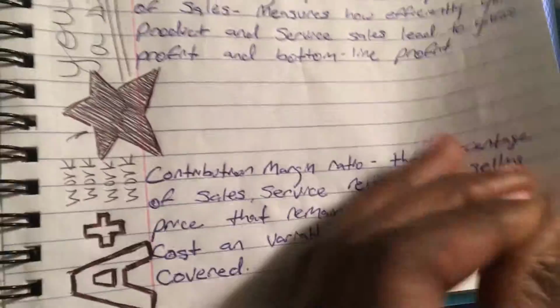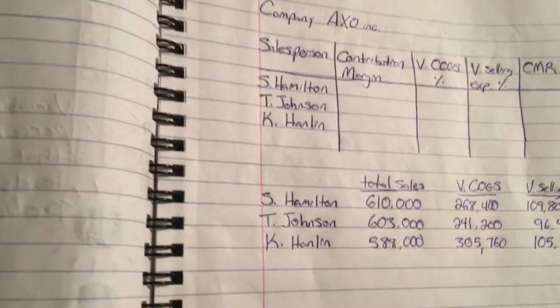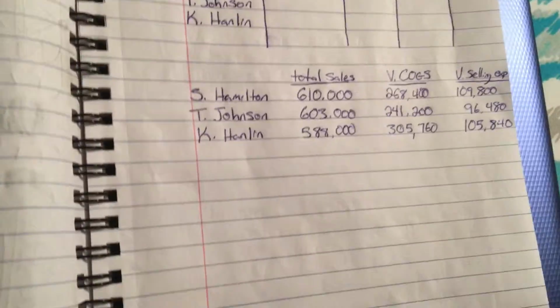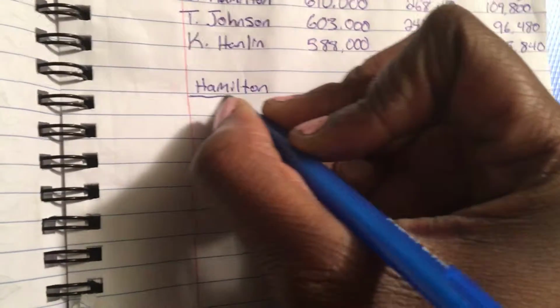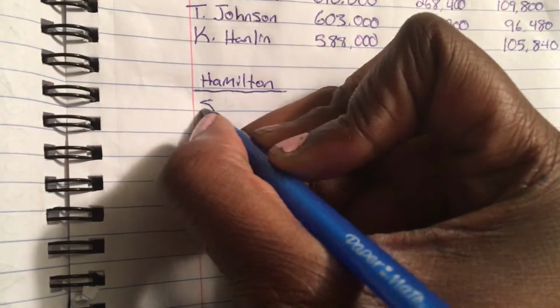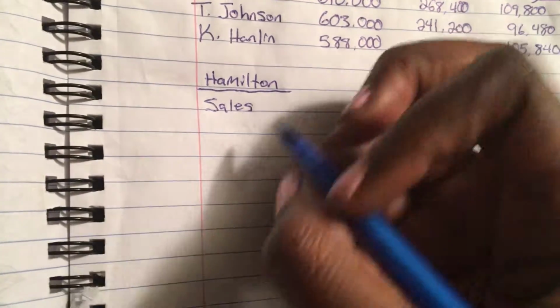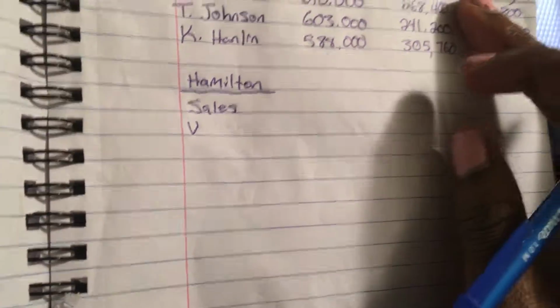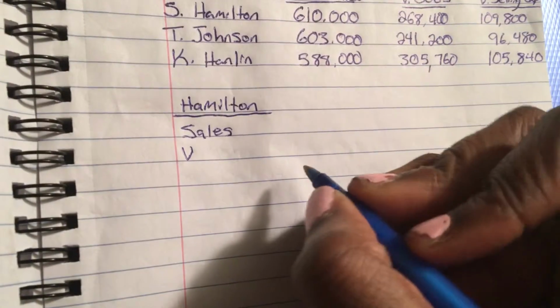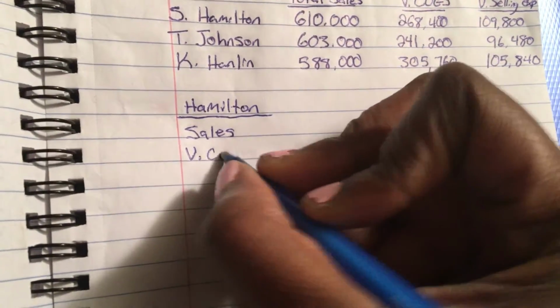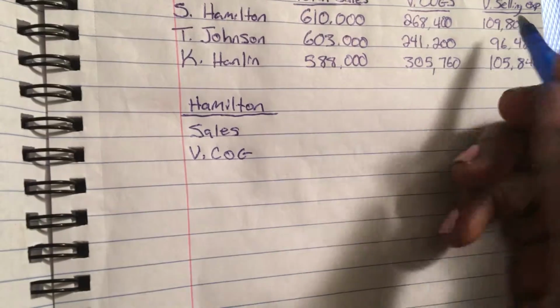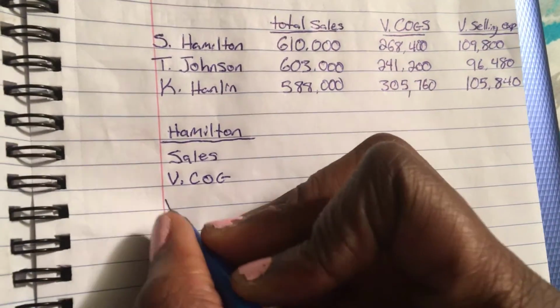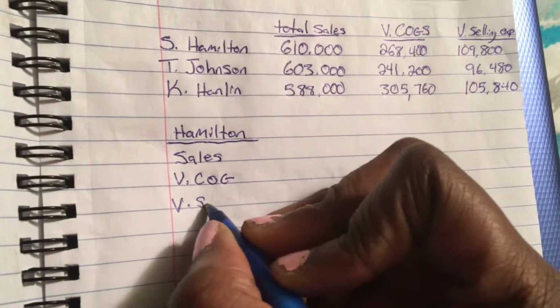Now we're about to go. The way I like to set up these problems is I put the name, and we put sales, our variable cost of goods sold, and we also put our variable selling expense, just to label so that we don't get lost.